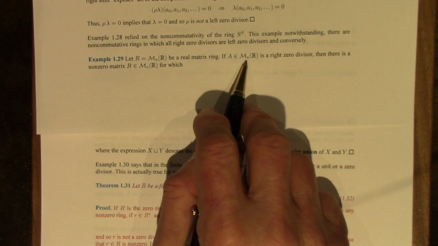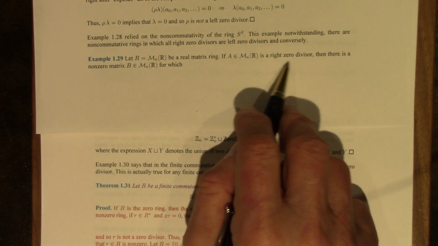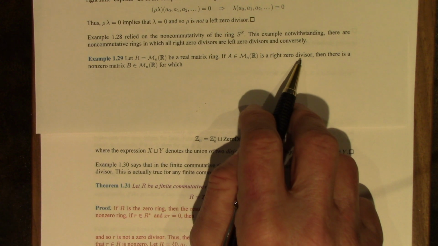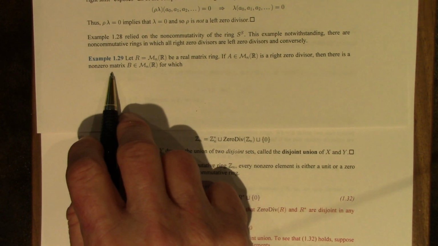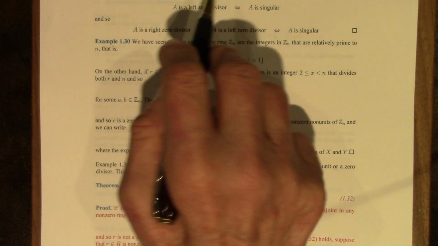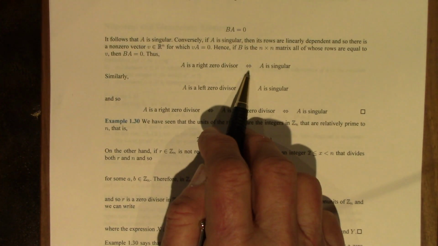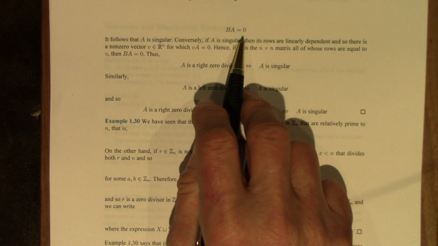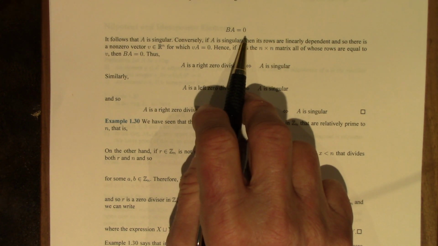If A is a matrix in this ring and it's a right zero divisor, then there's a non-zero matrix B for which BA equals 0. And from that it follows that A is singular.